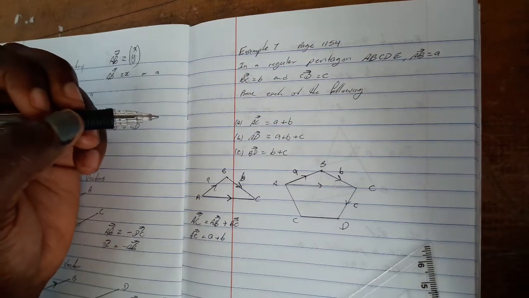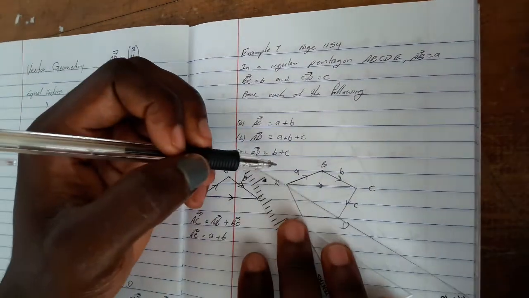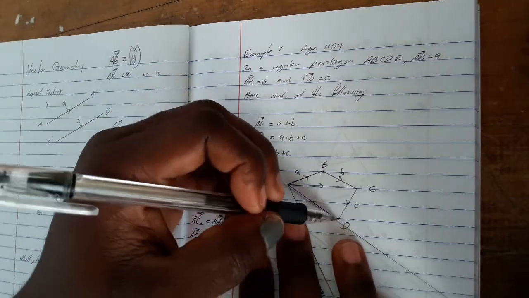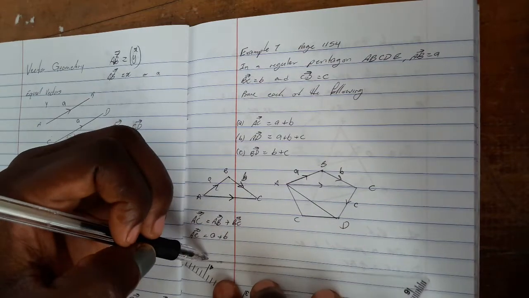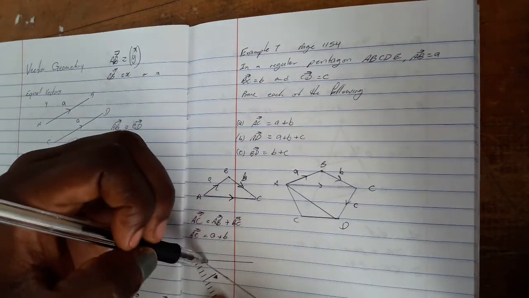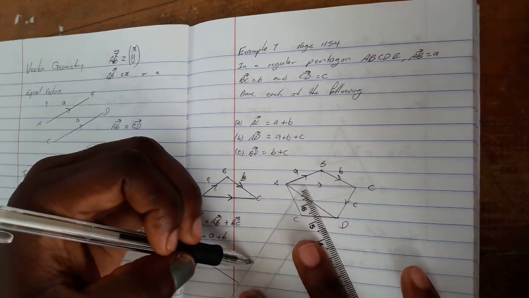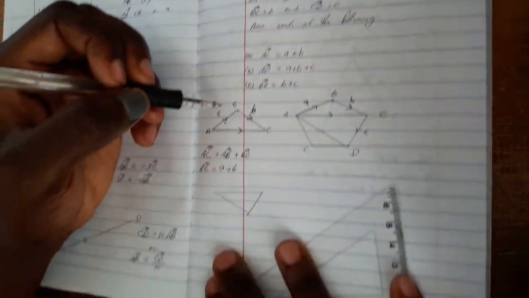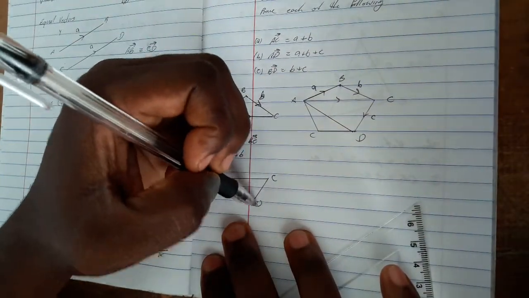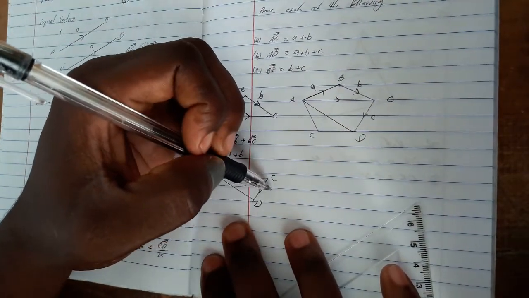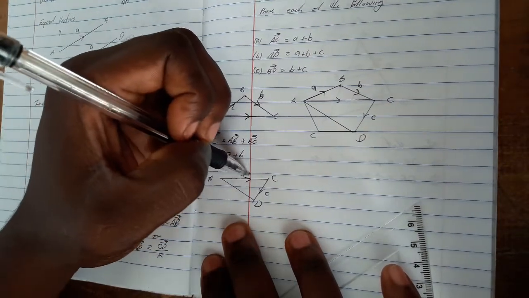Then they're asking us to find now the vector AD. That's this one here, AD. And again, I like to extract those little triangles. Alright, so we have A, C, D. And we know this is c. What is AC? We found that. That is a plus b.